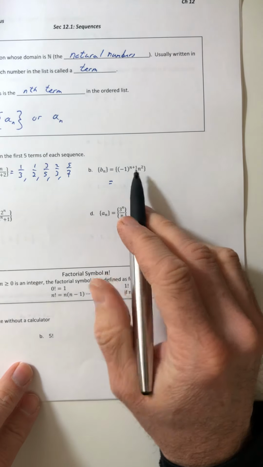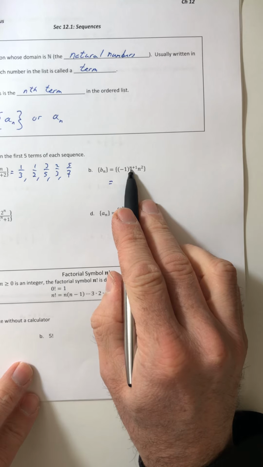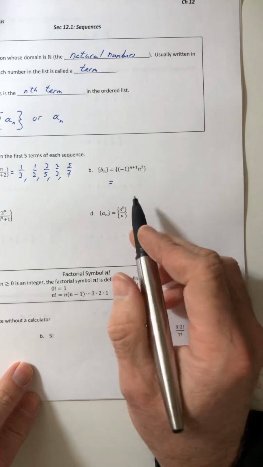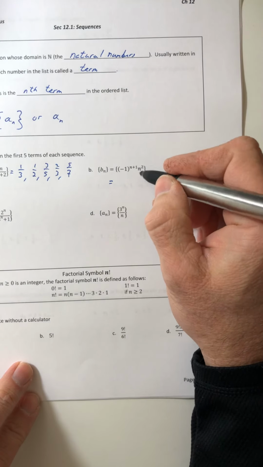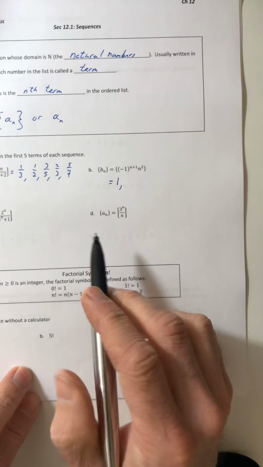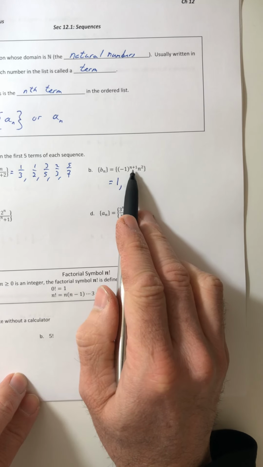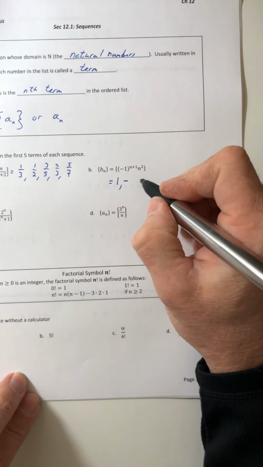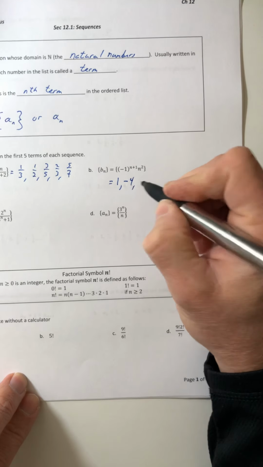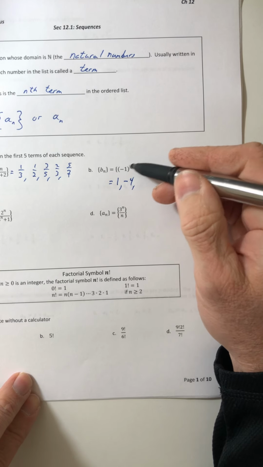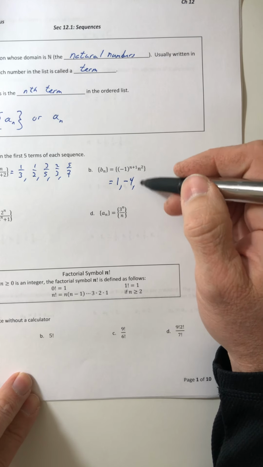So you're going to plug in 1. That would make the exponent a 2. So negative 1 squared is a positive. And then 1 squared is positive 1. So you get 1. Plug in the 2. Now you have negative 1 to the 3rd, which is a negative. And 2 squared was 4. Plug in 3. You have negative 1 to the 4th, so that's a positive.